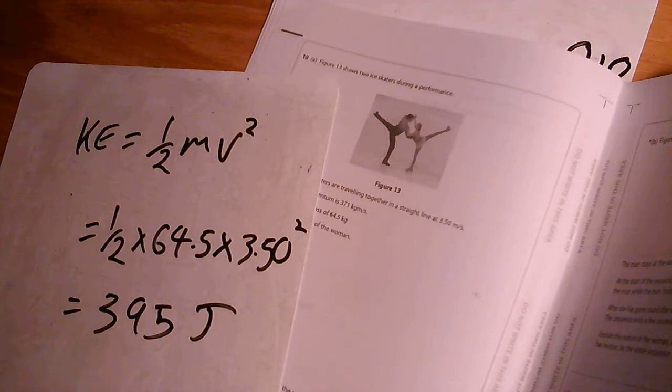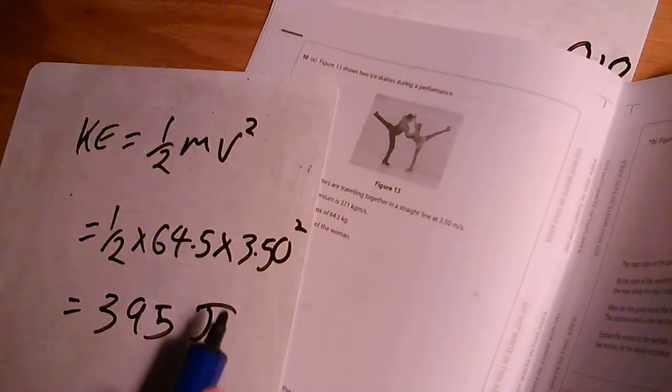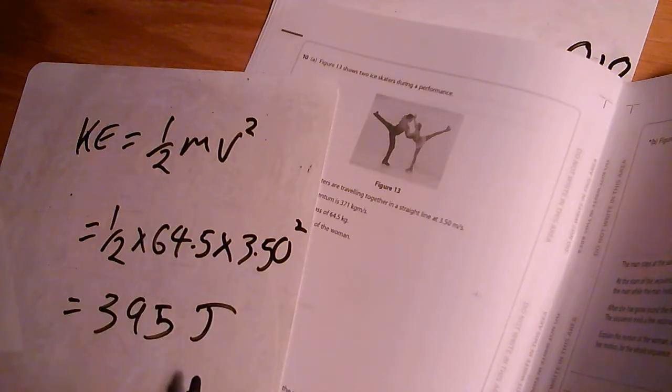Not much more to it than that really. One mark for substitution, one for evaluation. So one for getting the numbers in and one mark for finding out that it was 395 joules. They would allow you answers that rounded to that.